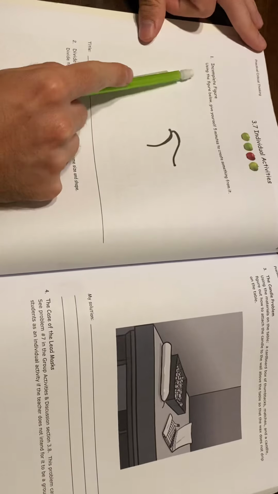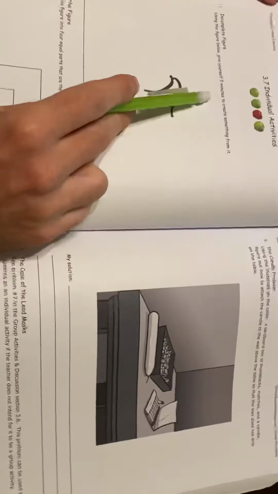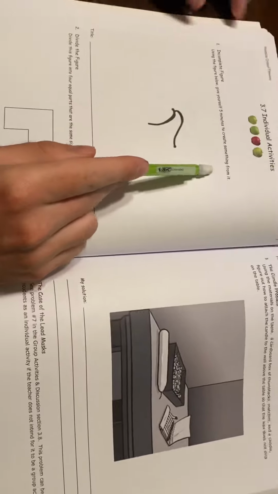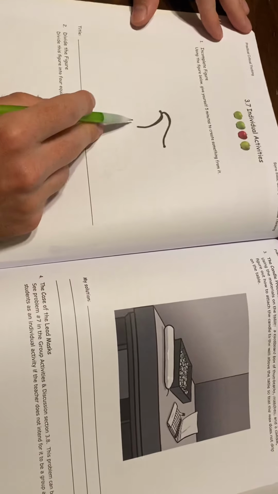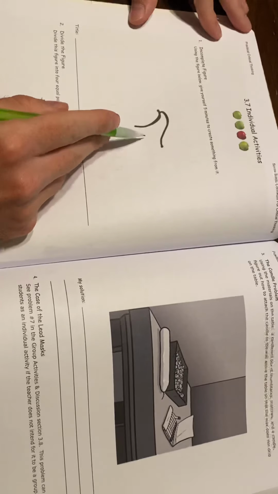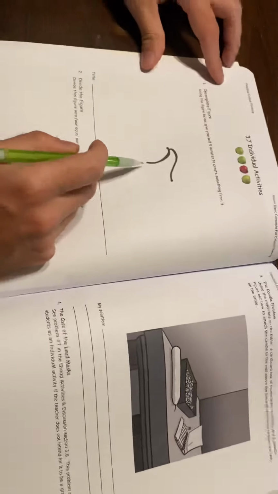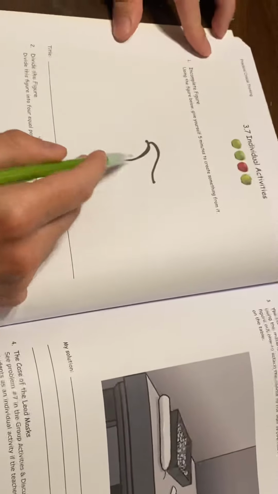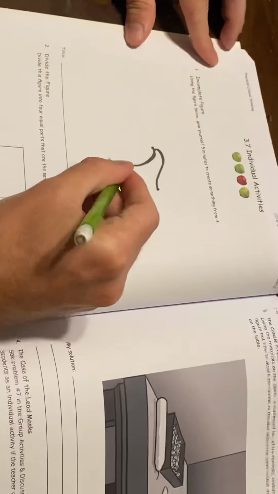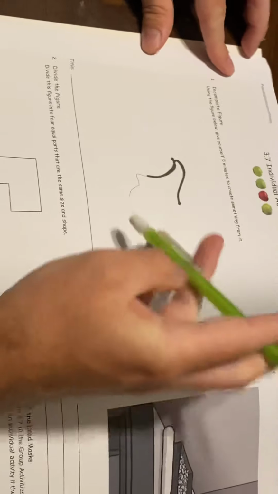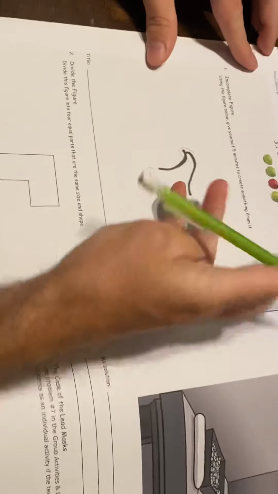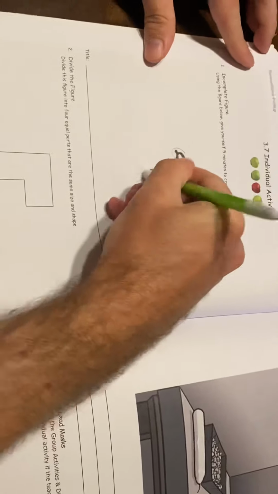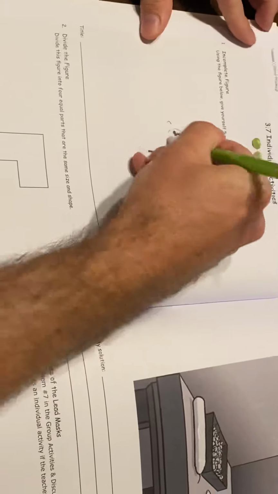So number one, using the figure below, give yourself 5 minutes to create something from it. Okay, so 5 minutes is pretty long. My first impression of this, I don't want to go with my first impression, but this looks to me like it could be how a dove is traditionally represented, particularly the beak up here on the top. My eraser's not the best, unfortunately.